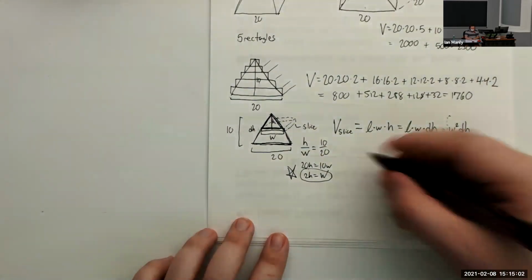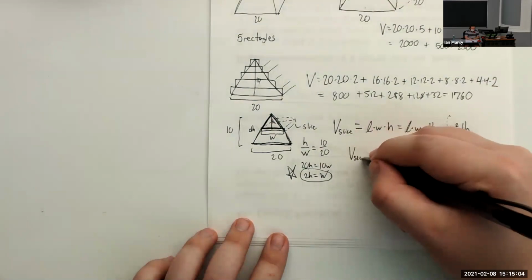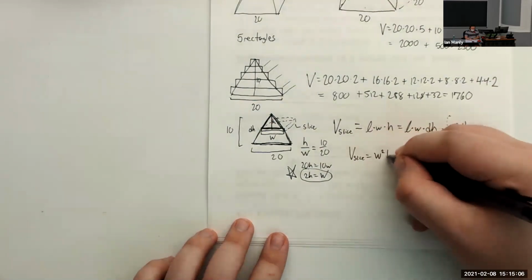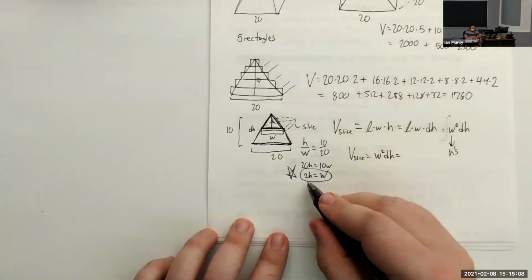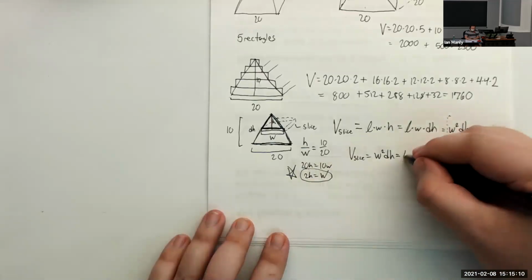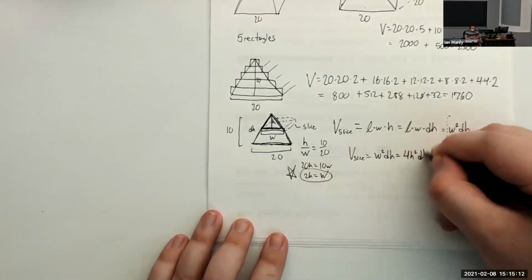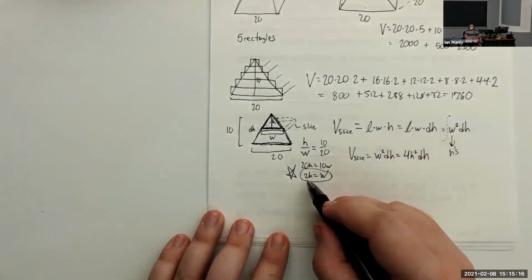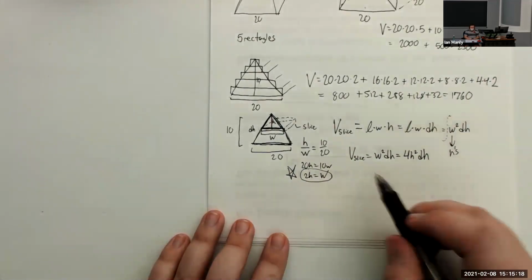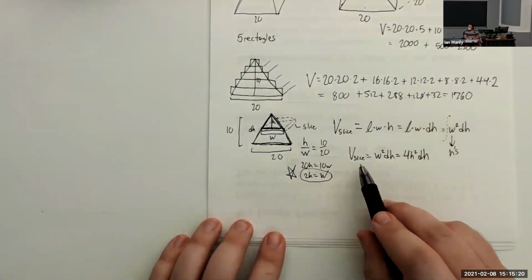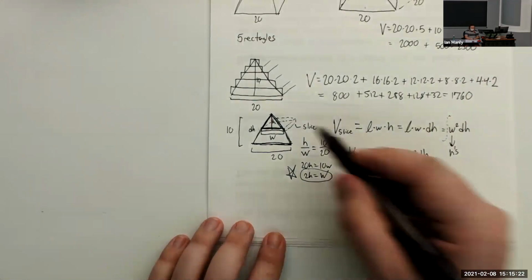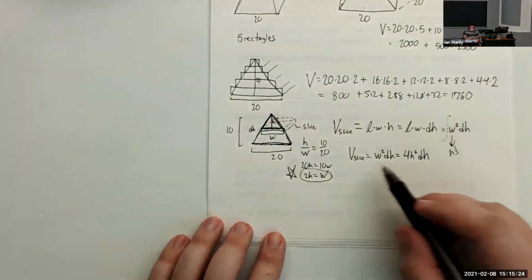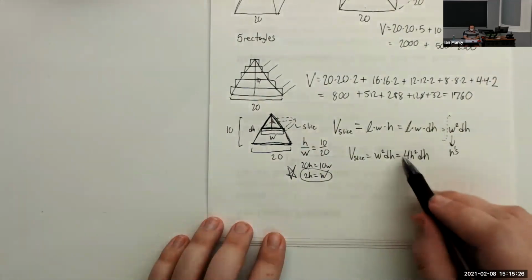So what I can do here is, if I want to know the volume of each slice, remember we now know it's w squared dh, but now I could put this formula in there. So I get 4h squared dh. And remember, we get a 4 because we square that 2 as well. All right, so there we go. We have a formula for the slice depending on how far down from the top we are. If we're h down from the top, this is going to be the volume of our slice.